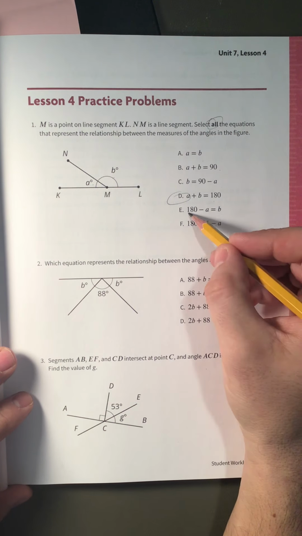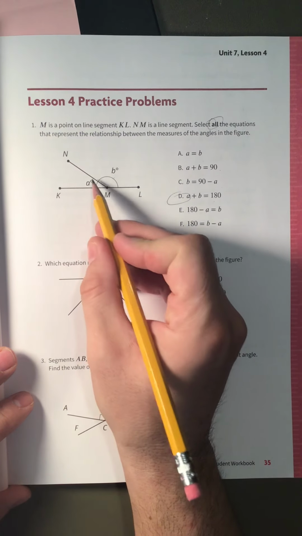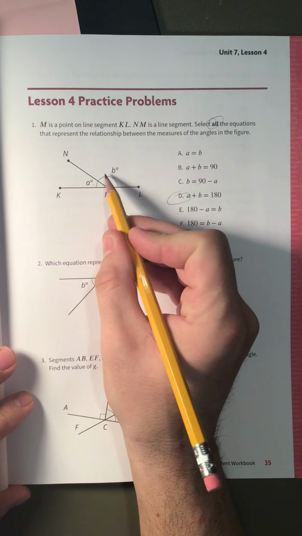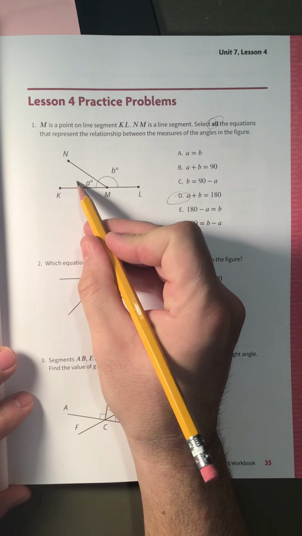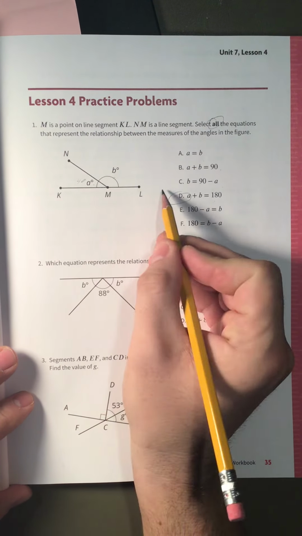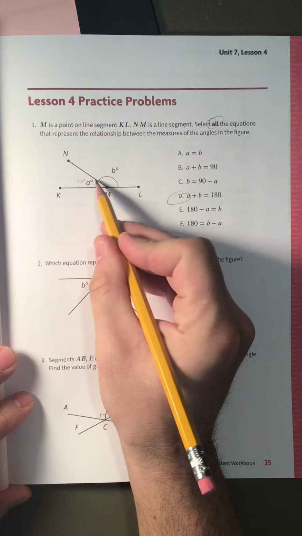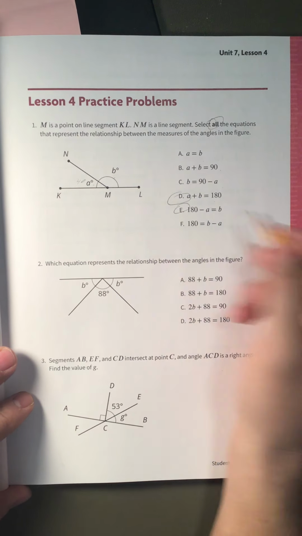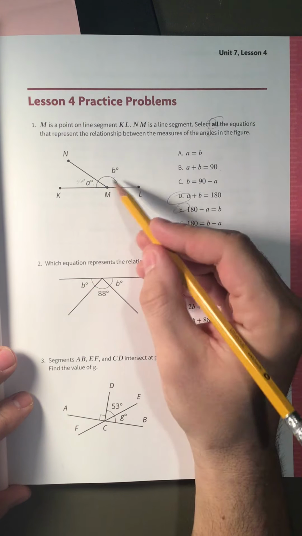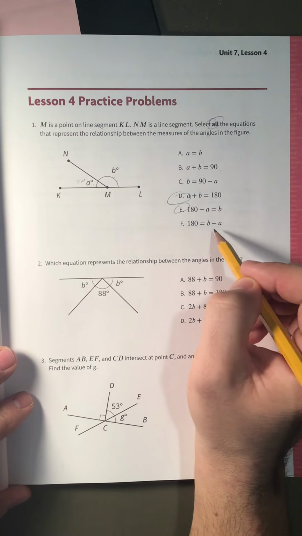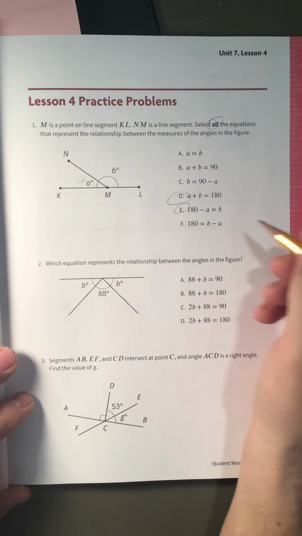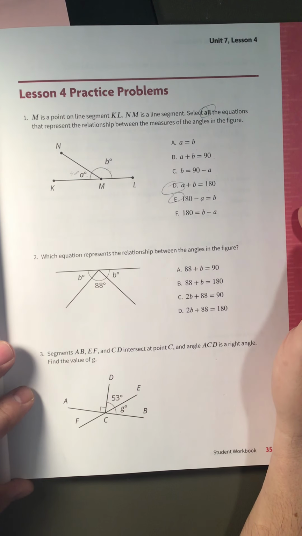And if I would take 180 degrees minus this angle, would it give me B? So let's say A was 40. If I would take 180 minus 40, would it give me 140? Absolutely. And if I take B minus A, will I get 180? No, they would have to be added to be 180. So D and E should be circled there.